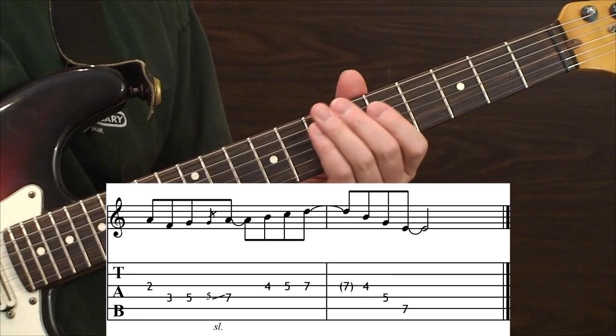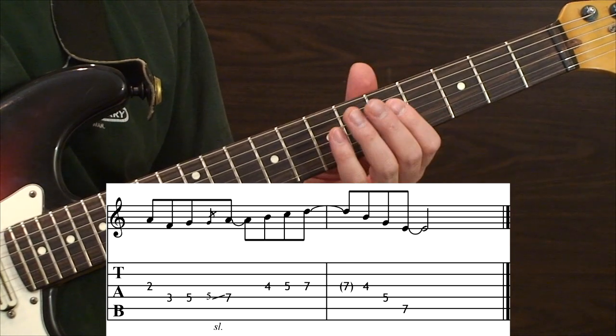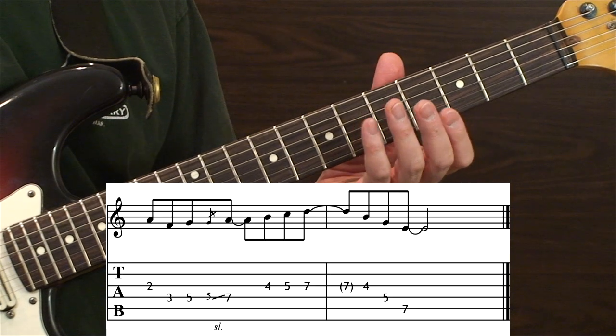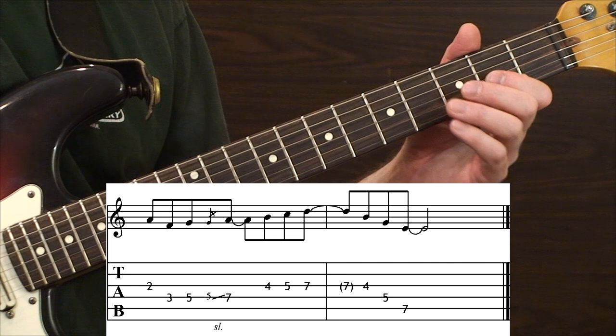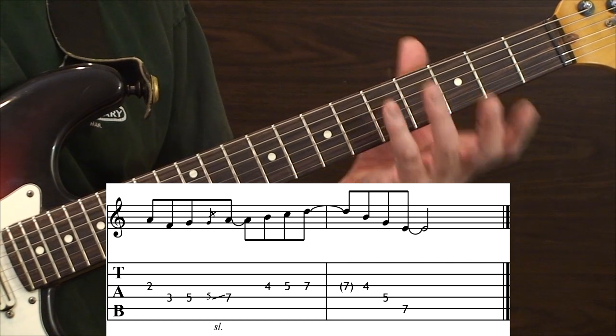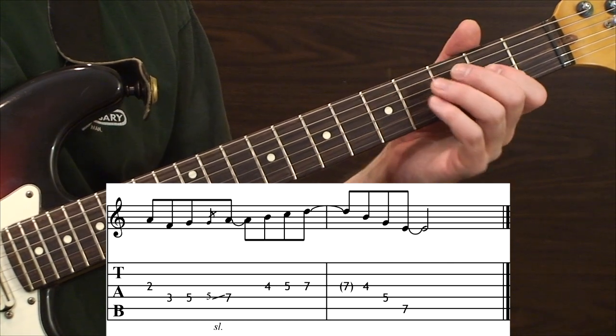You can see something else I did there. It's very simple. I just created a little bit of syncopation by tying notes over the count of 3 and, of course, the count of 1. So it just creates a little bit different rhythmic concept. Otherwise, this thing's pretty straightforward. It's just all 8th notes.